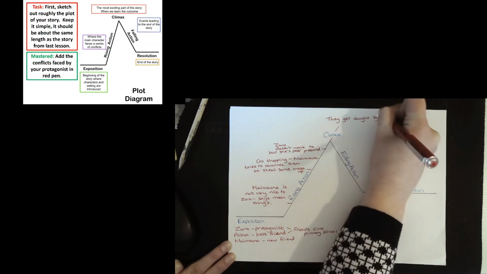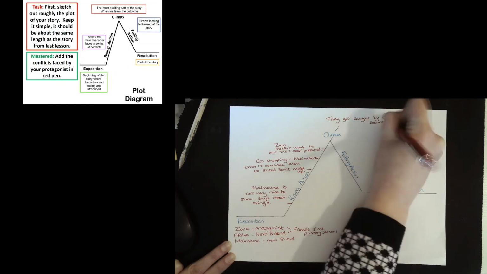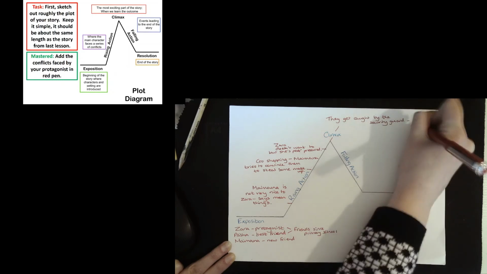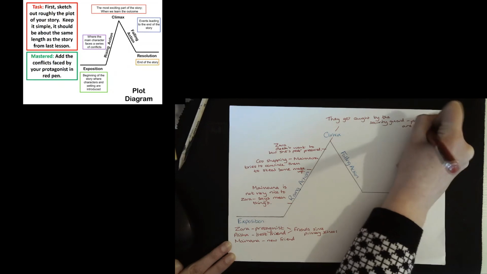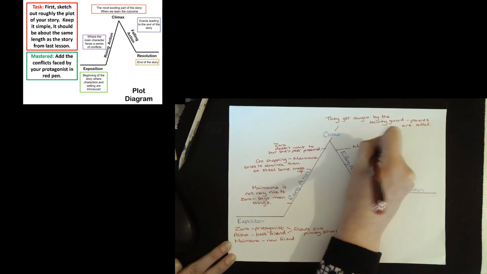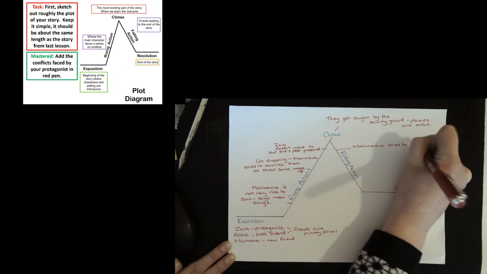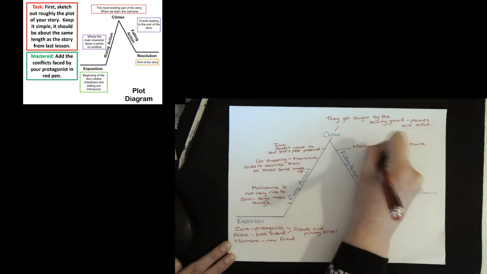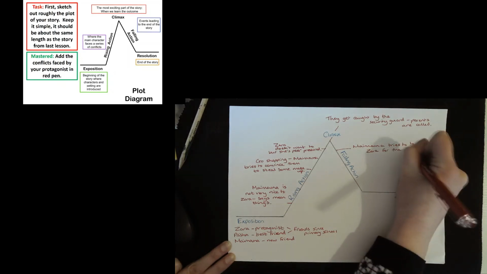By the security guard. And of course, that would mean that the parents are called. Not a good experience. Okay, so what happens after that? Well, let's say even worse, Mamuna tries to blame Zara for the crime.